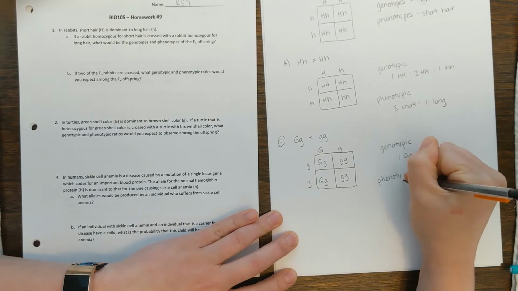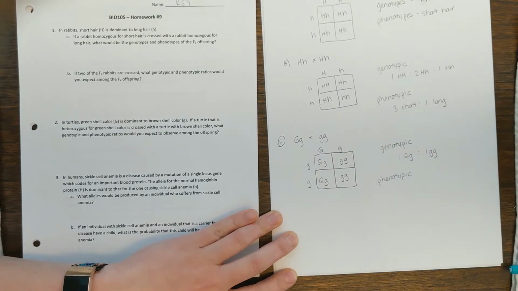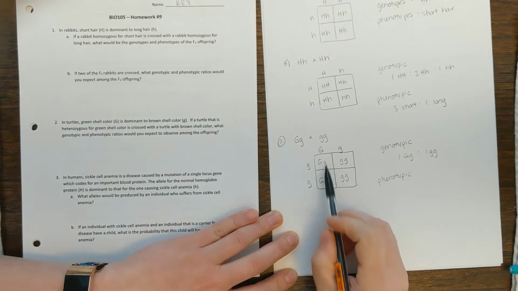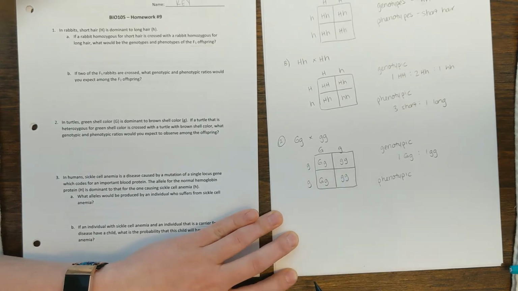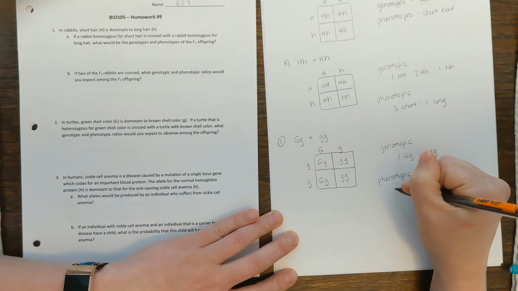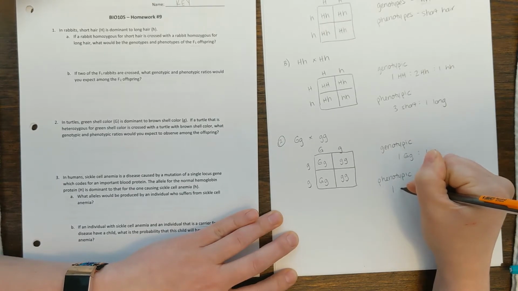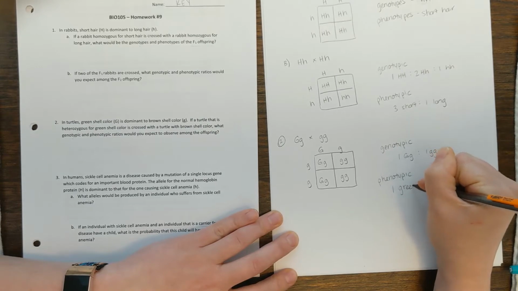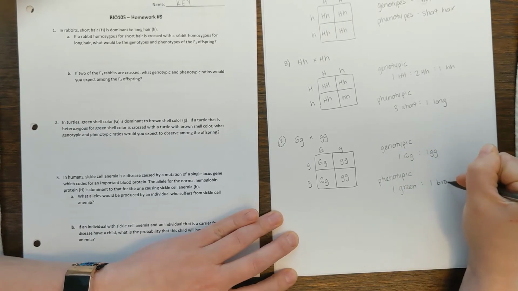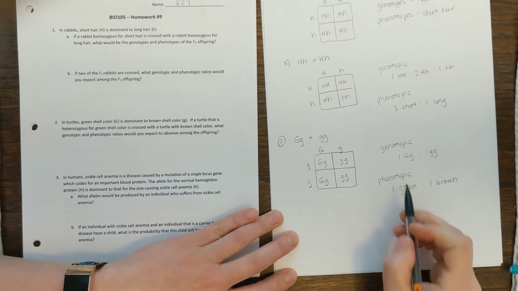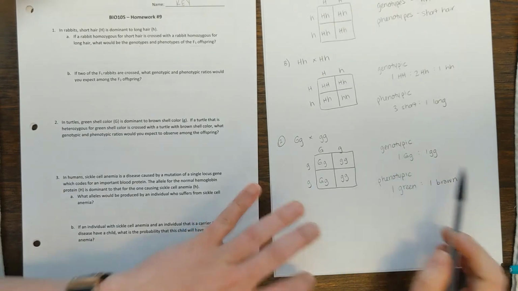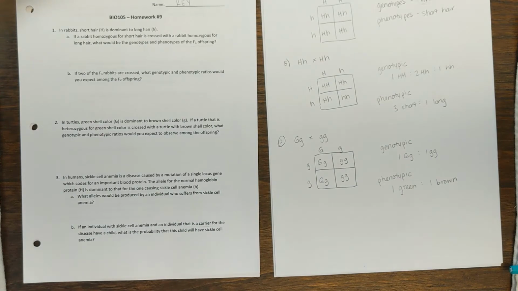And then our phenotypic ratio is going to be, so we've got two individuals here that are going to have green shell color, two individuals here that are going to have brown shell color. So our phenotypic ratio is going to be very similar to our genotypic. We're going to have 1 green to 1 brown, so a 1-to-1 phenotypic ratio and genotypic ratio, right? 1-to-1 for both of those. All right.